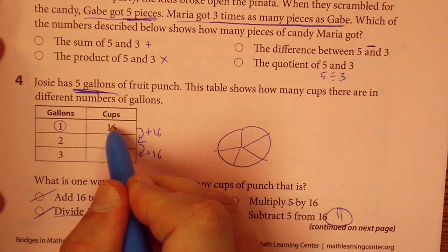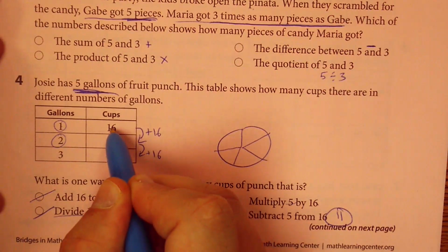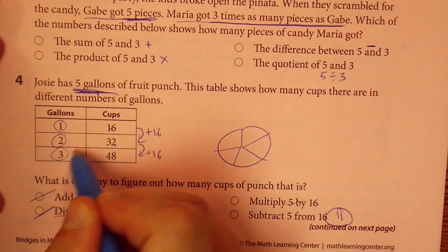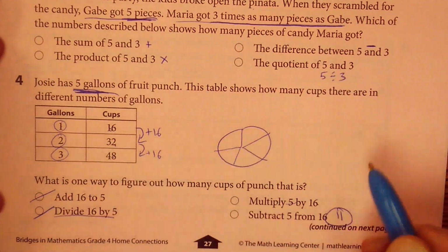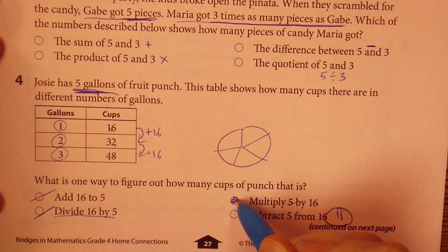1 times 16 is 16. 2 times 16 is 32. 3 gallons times 16 is 48. I think we're going to want to multiply. Okay?